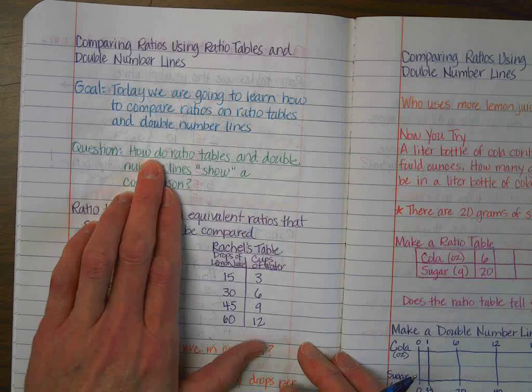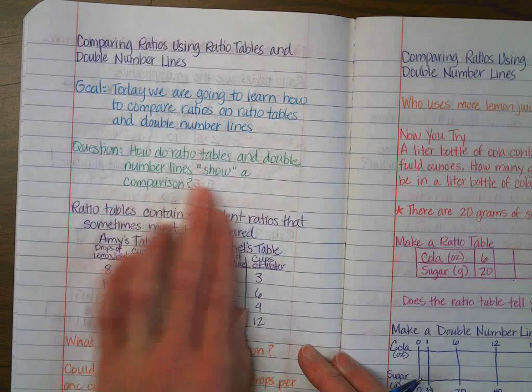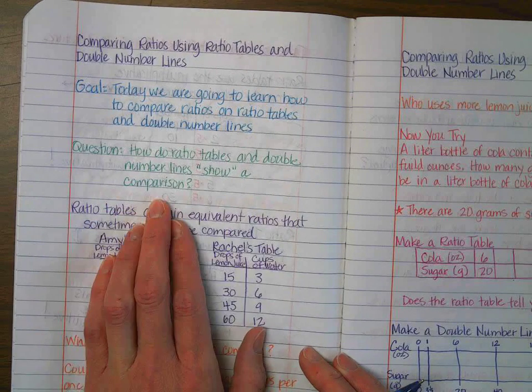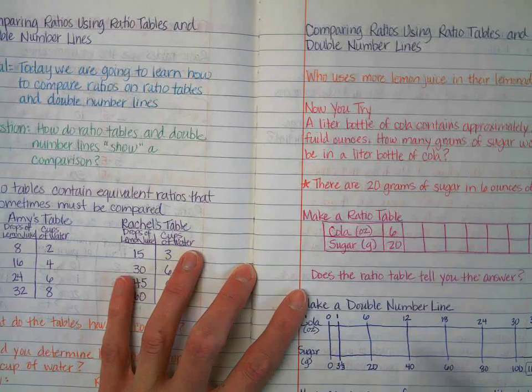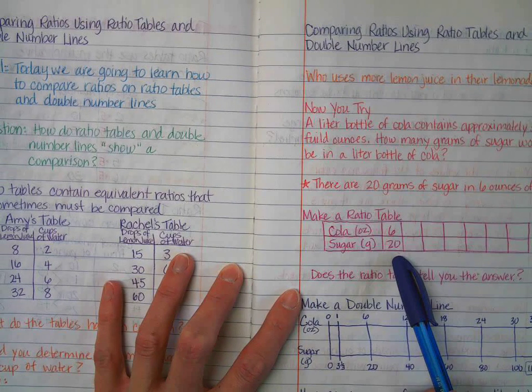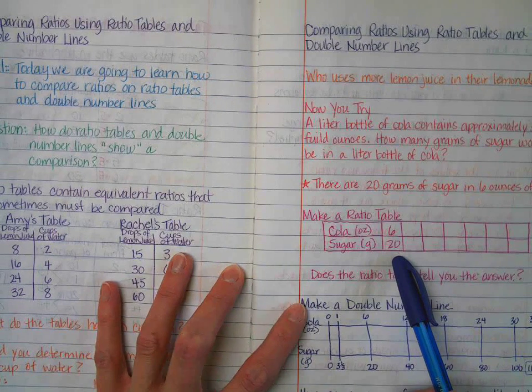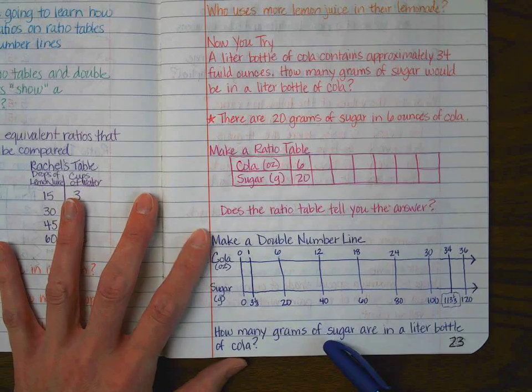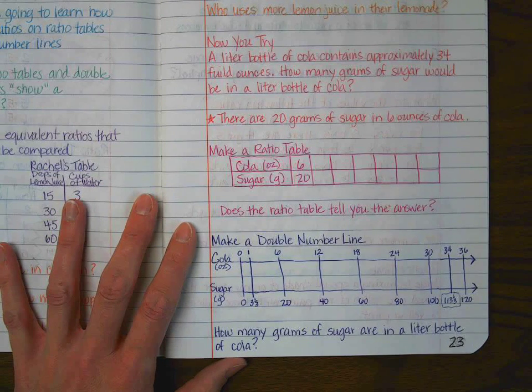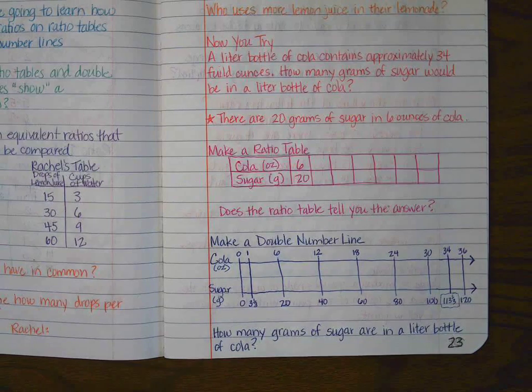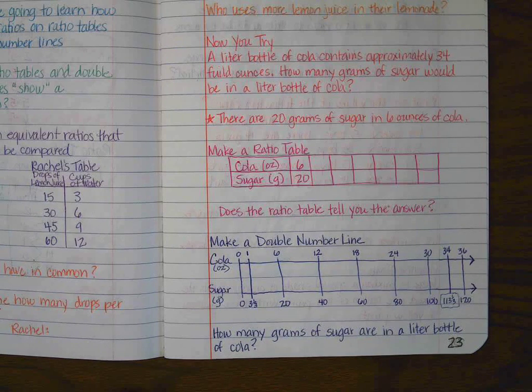All right, so let's revisit our question of the lesson. Our question of the lesson was, how do ratio tables and double number lines show a comparison? So my answer on that is, does a ratio table really show the comparison that well? Not as much as the double number line, which for sure shows us the comparison very clearly, and we now know how to use tools to use it.